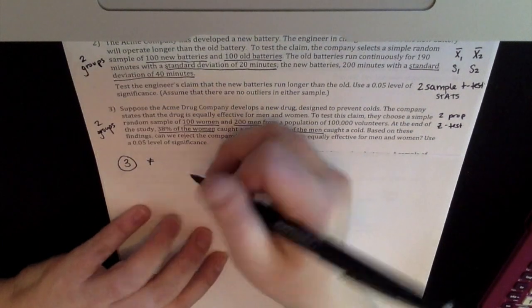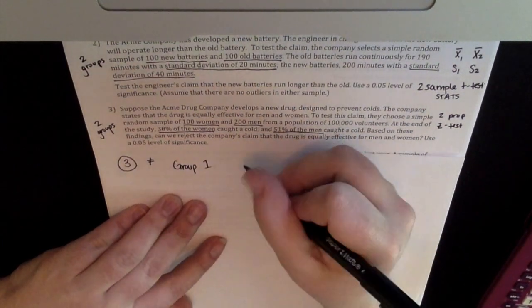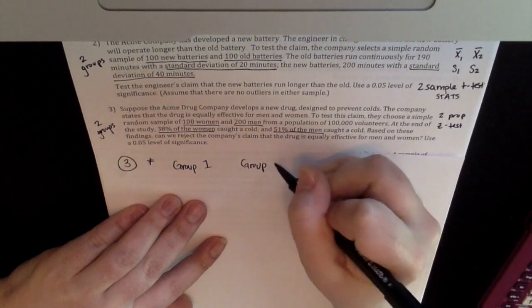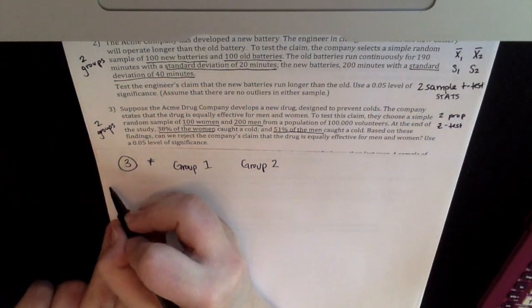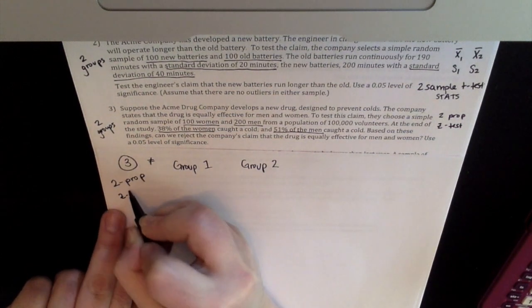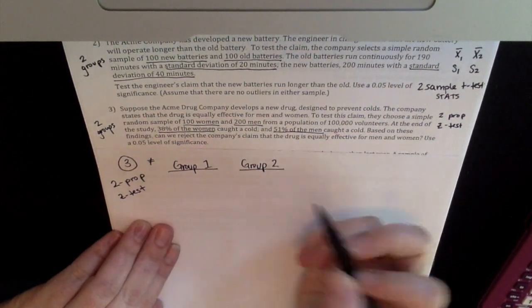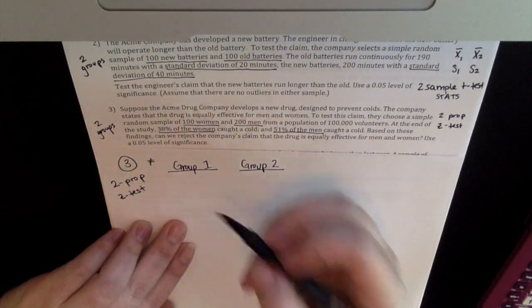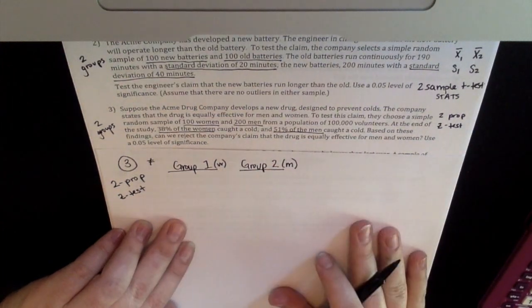So we now need to record that we have group 1 and group 2 here. Oh, oops, let me write the kind of test. I'm sorry, guys. Let me write that over here. This is a 2-prop z-test. Go ahead and put that on silent for me. Just kidding, it's my own. All right, the first group mentioned is the women. The second group mentioned is the men.